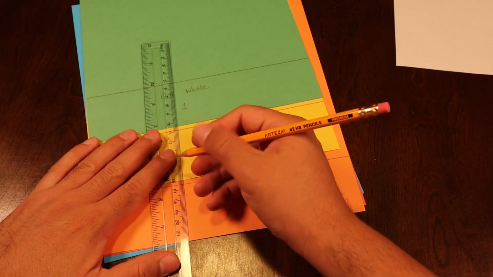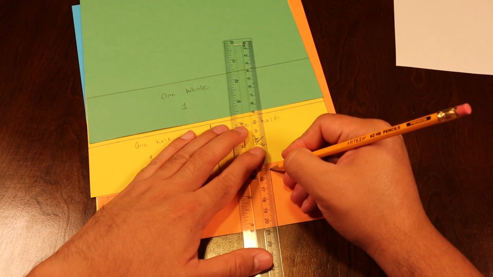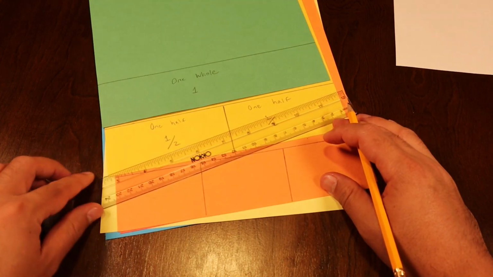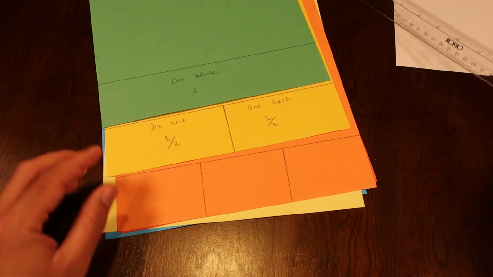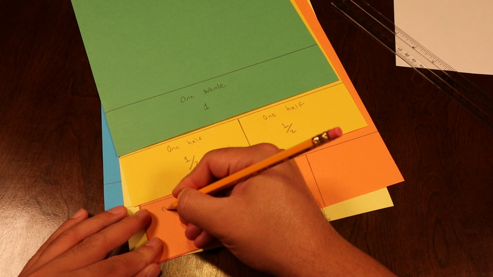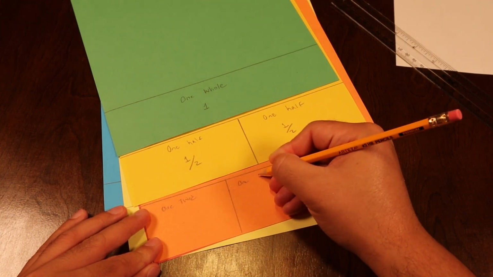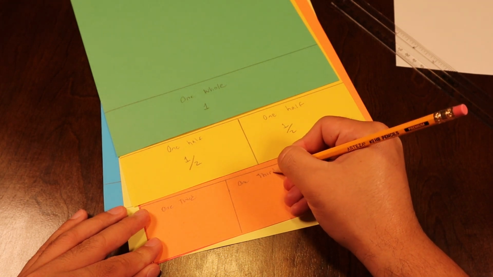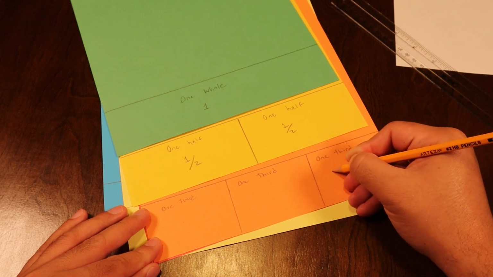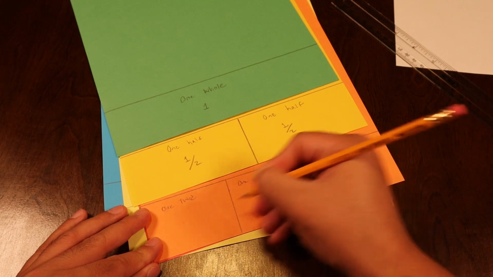Okay, so then let's go ahead and create the dividing line and make our visual bar model that's divided by 3. So these are 1/3, 1/3, and 1/3.